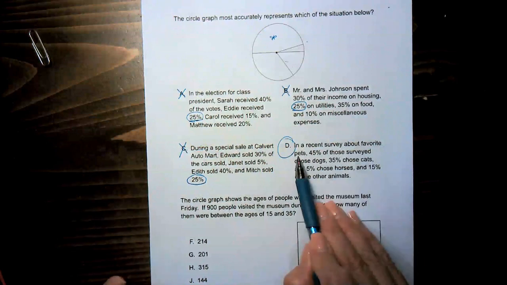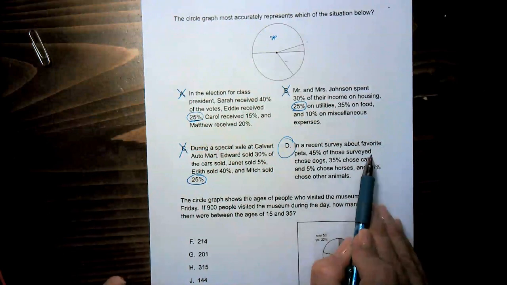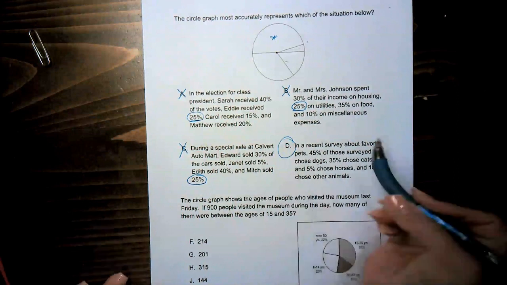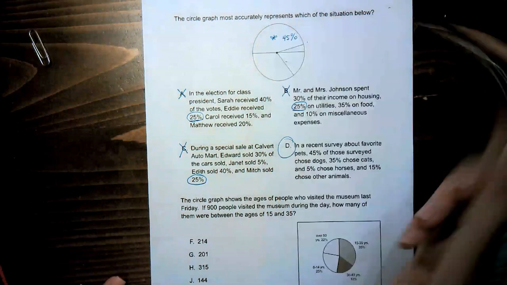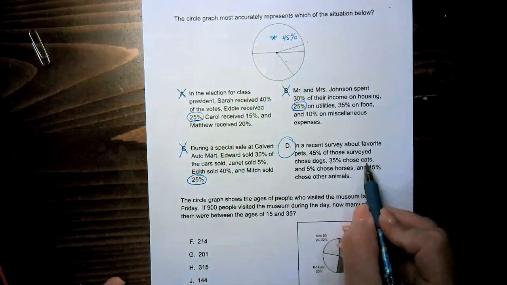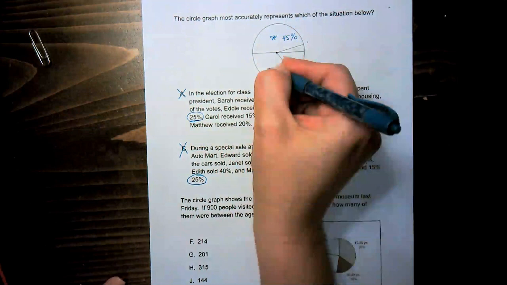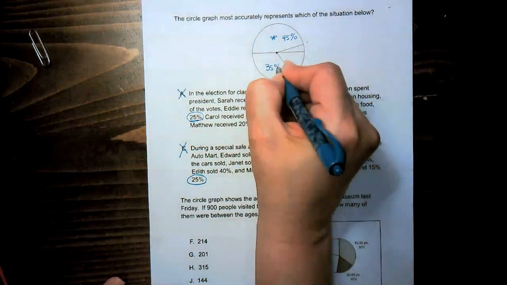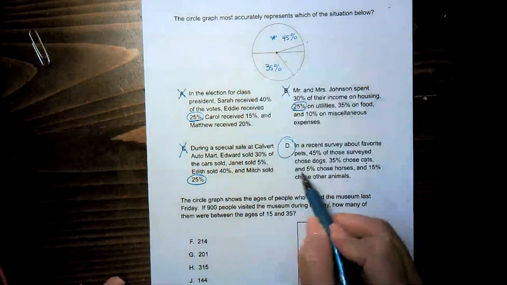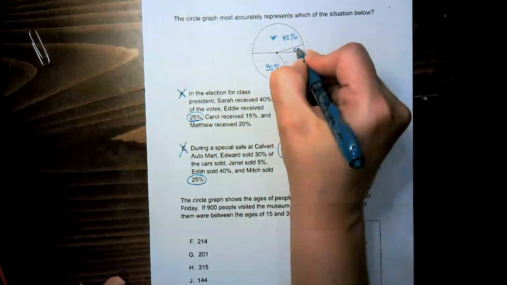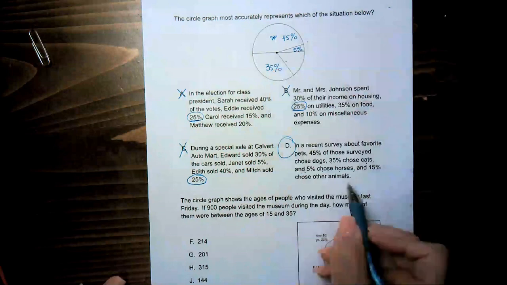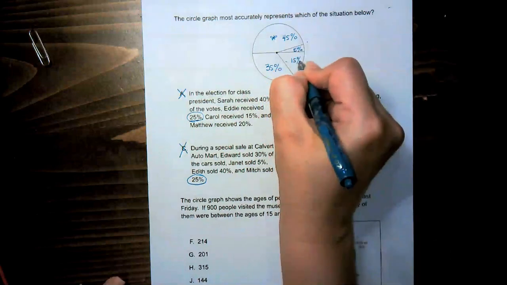In a recent survey about favorite pets, 45% of those surveyed chose dogs. Okay, that easily goes in our big section that we had starred. 35% chose cats. Let's do that in our next big section, which is here. And let's see, and 5% chose horses. Okay, that's our tiny section. And 15% chose other animals.